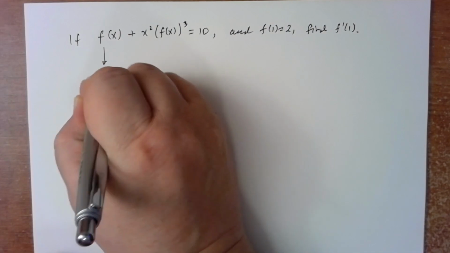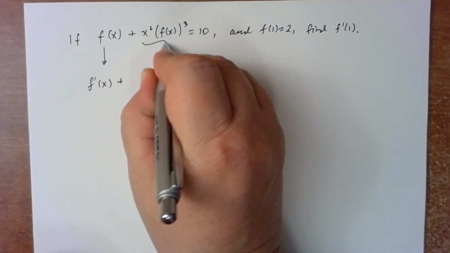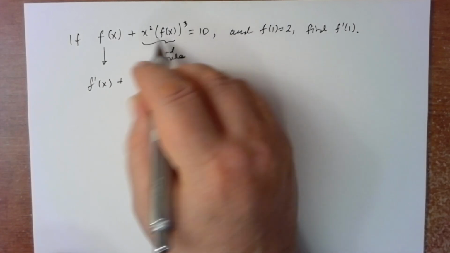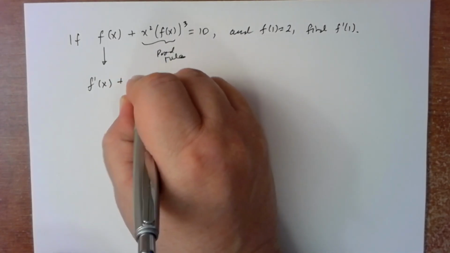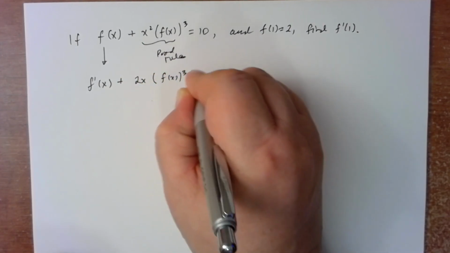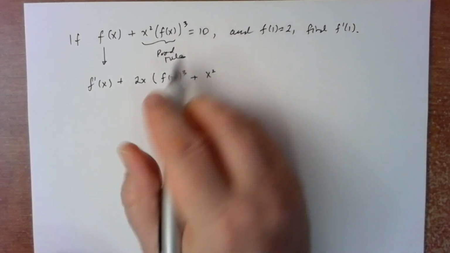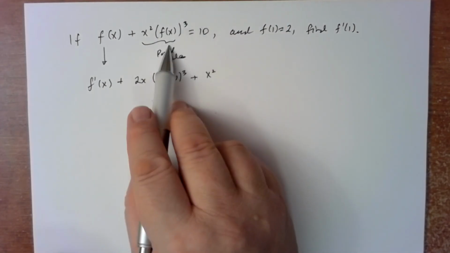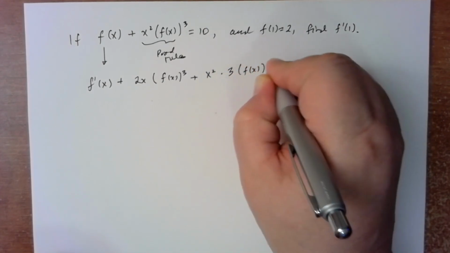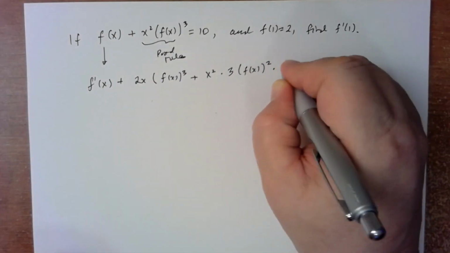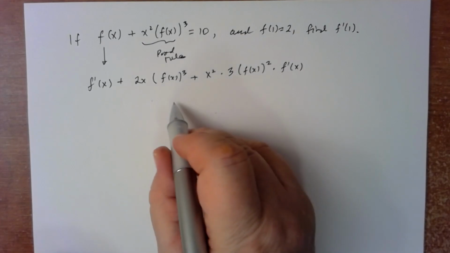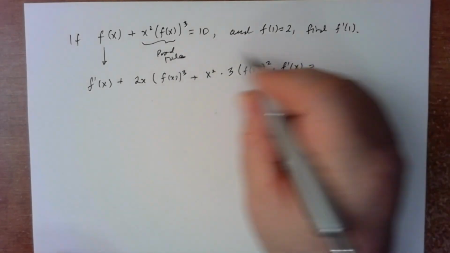We would have f prime of x plus, now remember this is a product rule, so the derivative of x squared is 2x, and then we bring down our f of x cubed, plus x squared times the derivative of f of x cubed. Remember that's going to be 3 times f of x squared, and then we multiply by the derivative f prime of x. Good. And that's equal to the derivative of 10, which is 0.